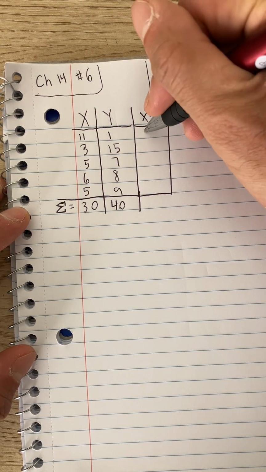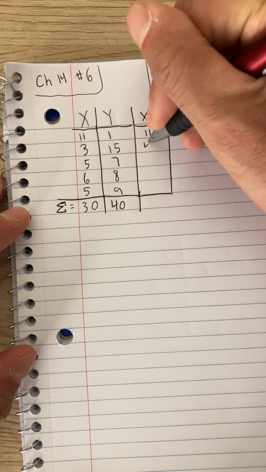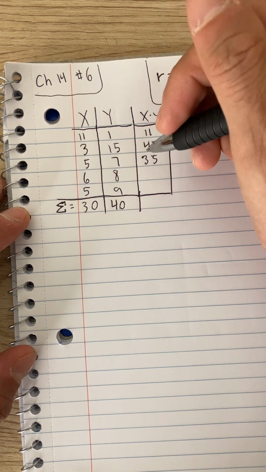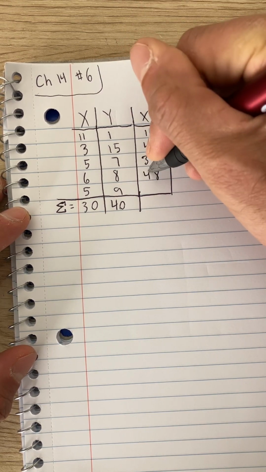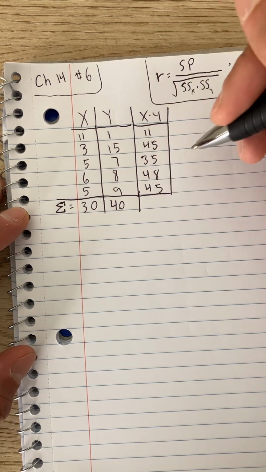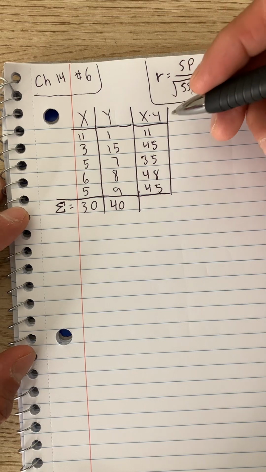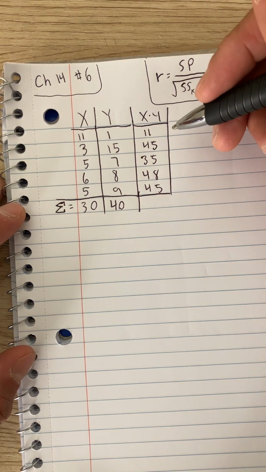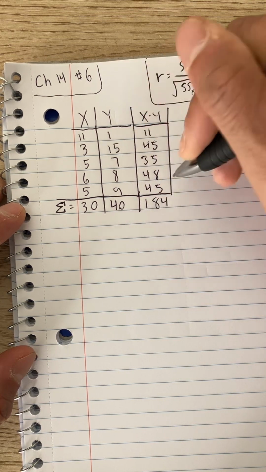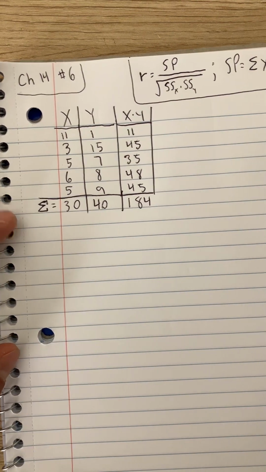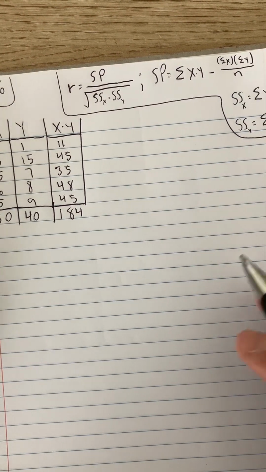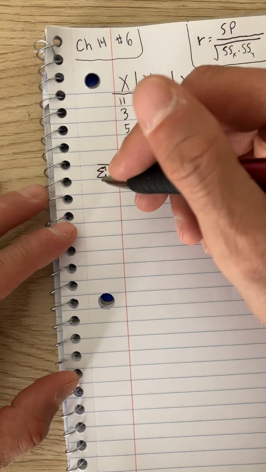So 11 times 1 is 11, 3 times 15 is 45, 5 times 7 is 35, 6 times 8 is 48, 5 times 9 is 45. So these add up to 11, 45, 35, 48, and 45. That adds up to 184. So now we have everything that we need for this formula. So let's work that out down here.